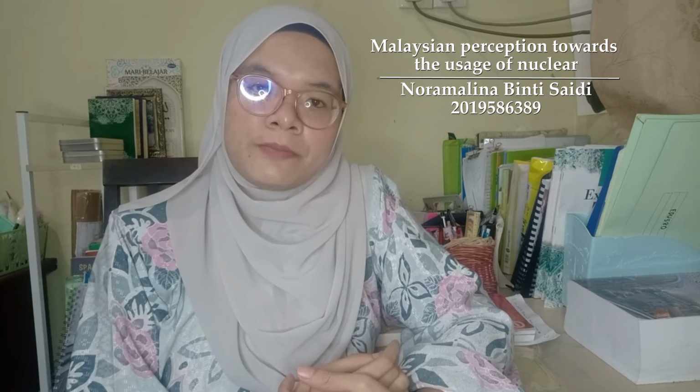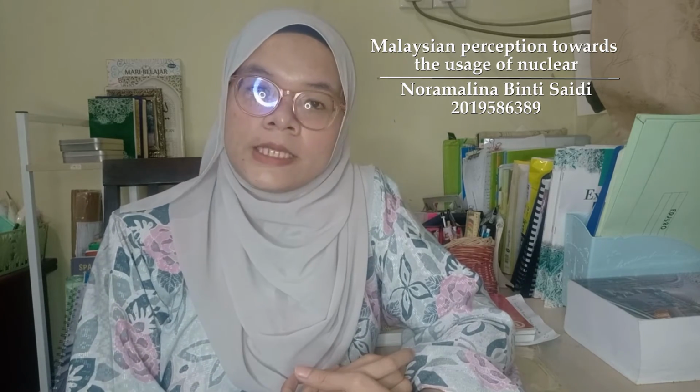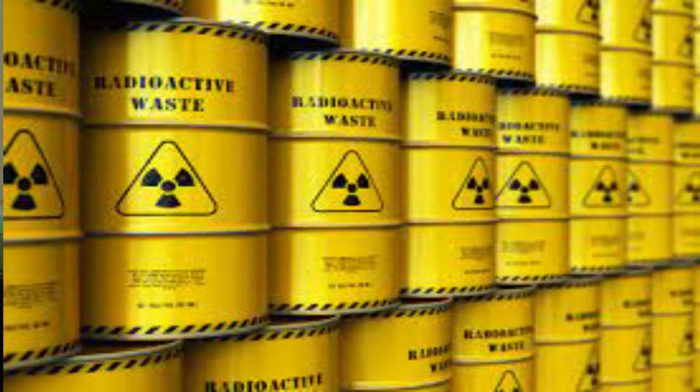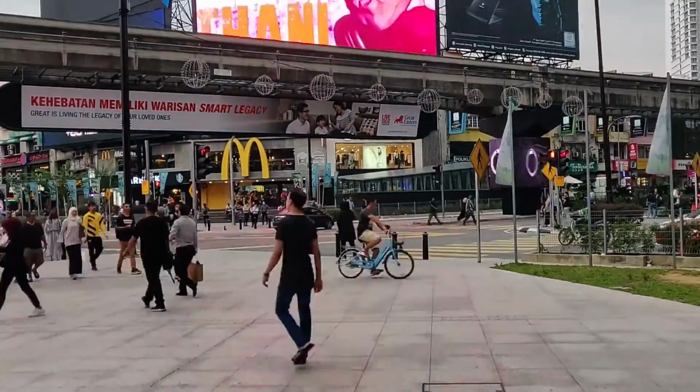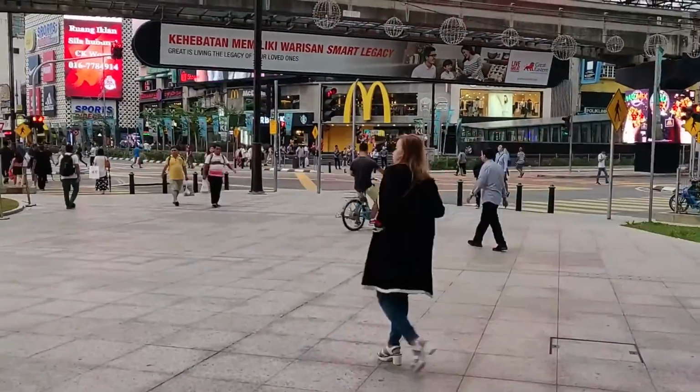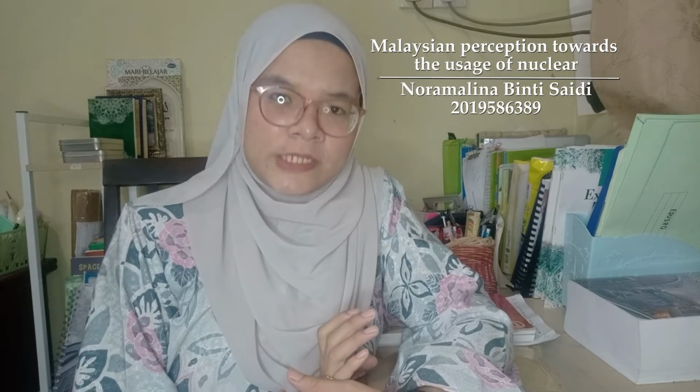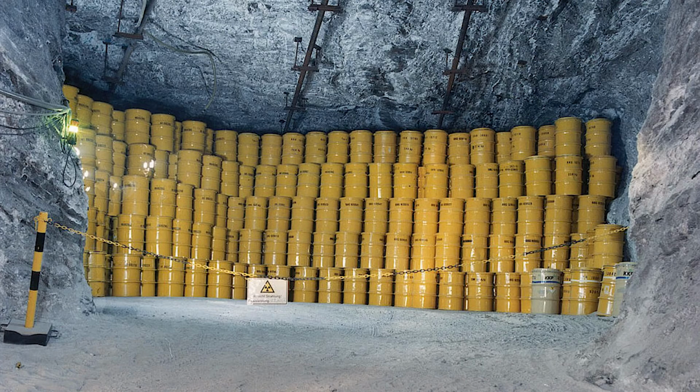Nuclear buildings have been made with strong resistance. Their inability to tackle the challenge of storing high-level radioactive waste has affected nuclear power's public image. Several factors appear to be influencing the Malaysian public's negative perception of nuclear power stations. One of them is concerns about the health effects of low-level radiation. Next, the concern that there is no safe way to dispose of high-level waste.